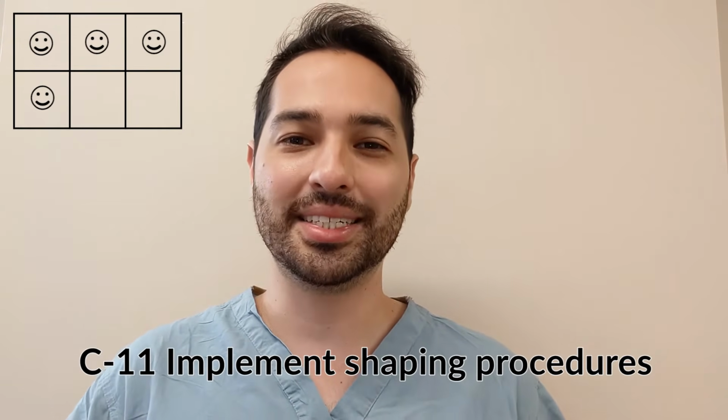C11, implement shaping procedures. I made a video on how to shape verbal operant behavior if you're interested, but shaping is a super simple concept. Basically, you're just going to reinforce closer and closer approximations to the behavior that you want. That's what they mean when they say shaping the behavior.